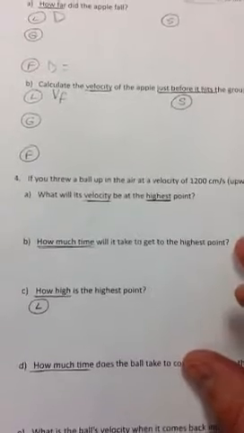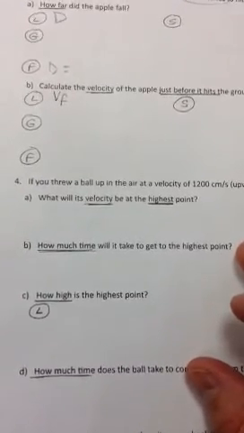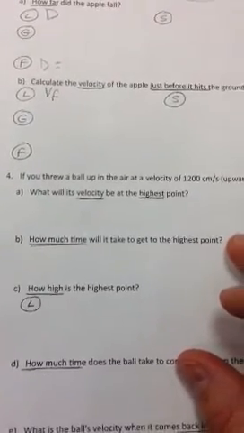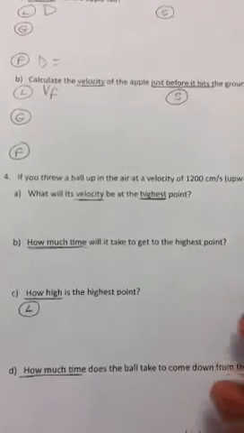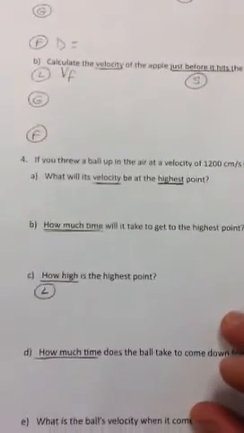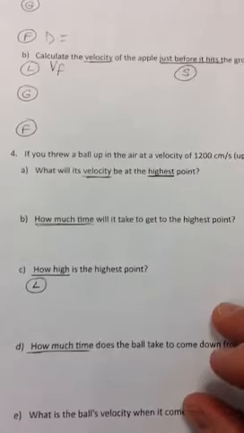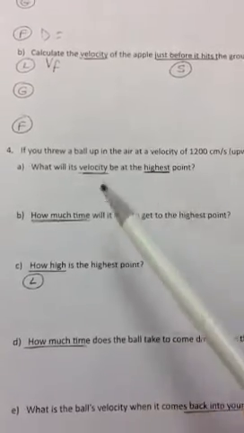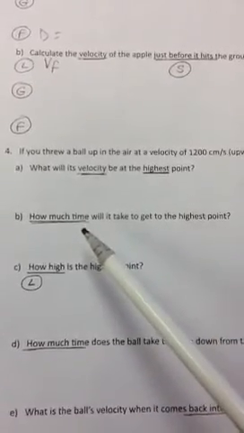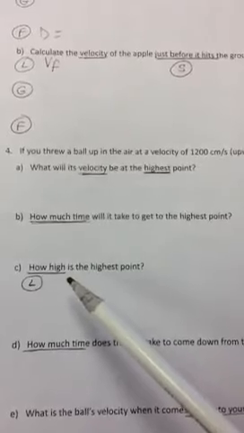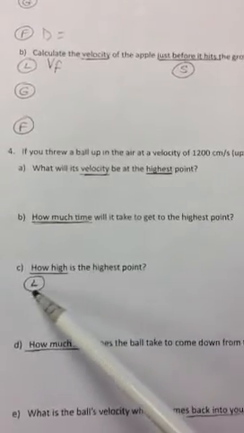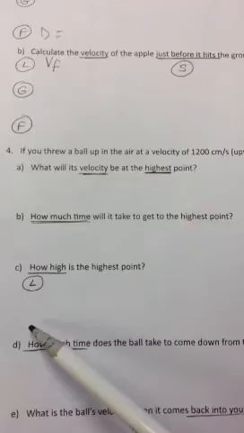And question 4, if you threw a ball up in the air at a velocity of 120 centimeters per second, what will its velocity be at the highest point? How much time will it take to get to the highest point? And how high is the highest point? Alright, what are you looking for? What they give you, formula and solve.